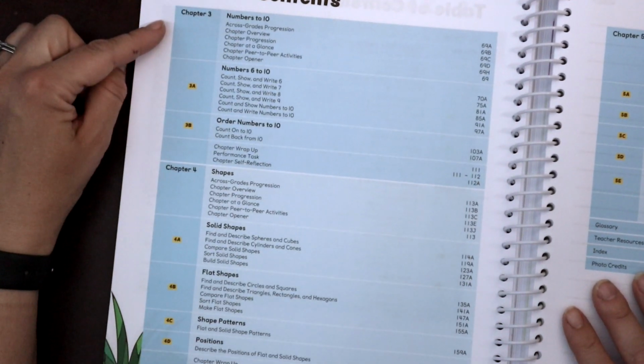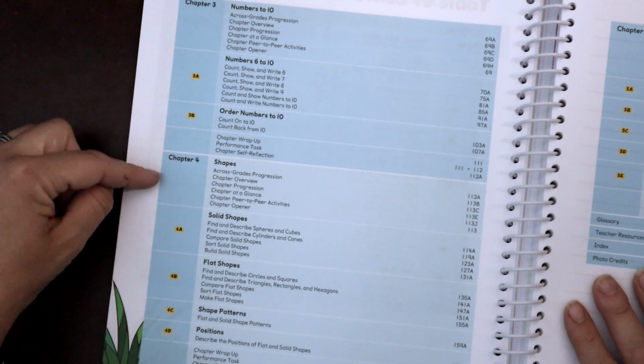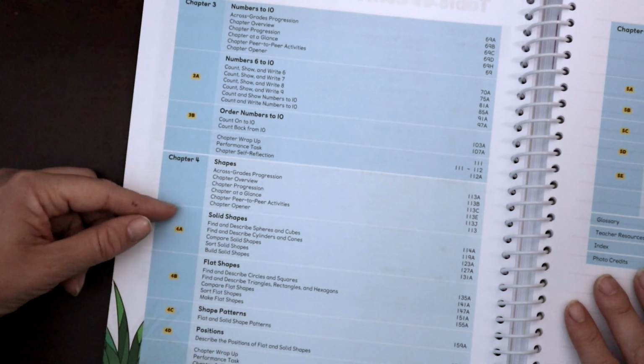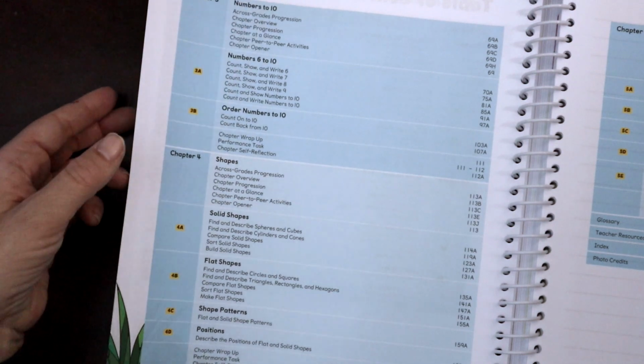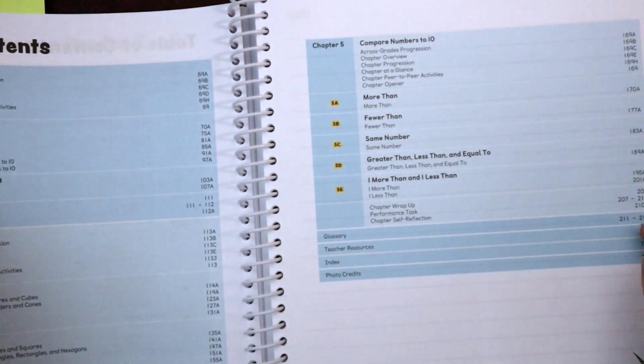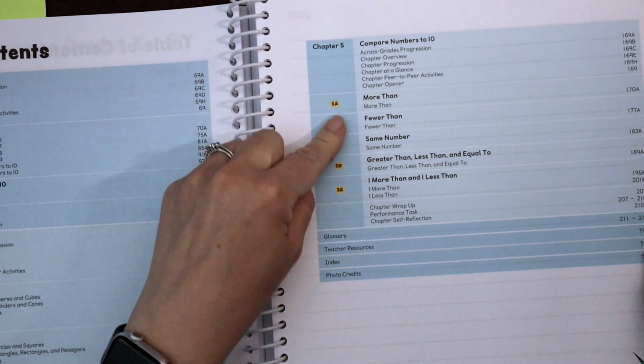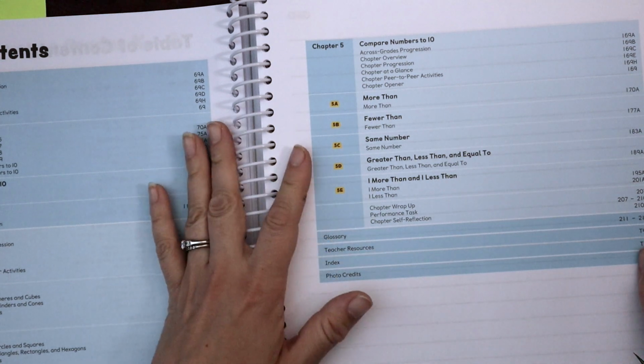We have numbers to 10, 6 to 10, ordering numbers. Then we go through shapes, both solid and flat shapes, and positioning. And we have comparing numbers to 10. And then that is the end of the first half.